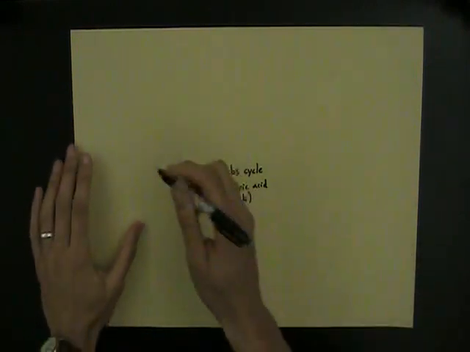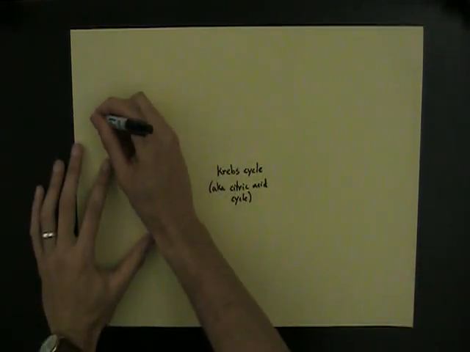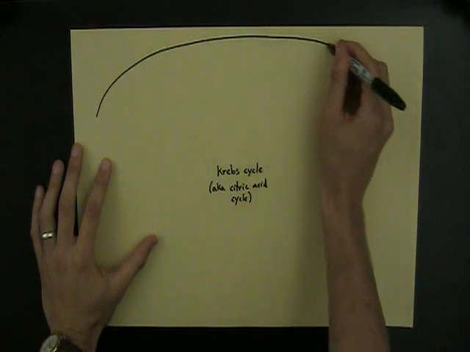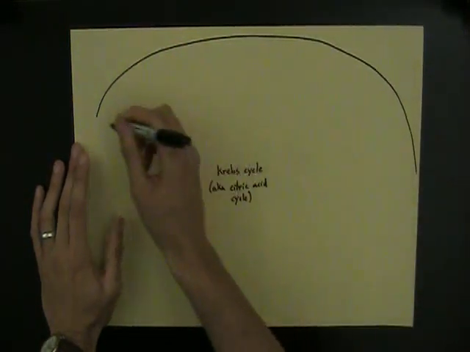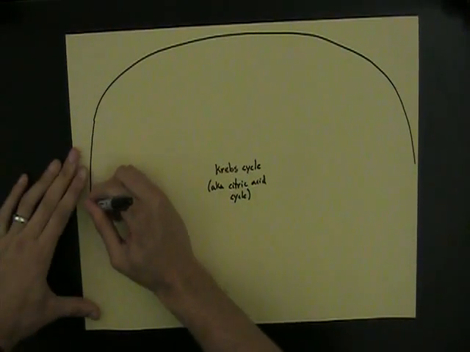Krebs cycle takes place inside mitochondria. So I'm going to draw a large mitochondria in here. Take up most of the space on the page.